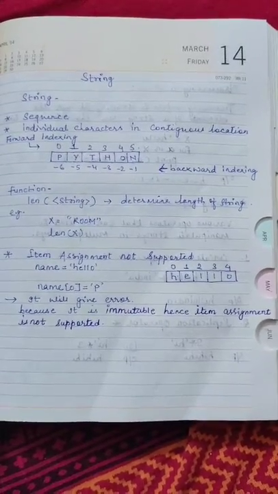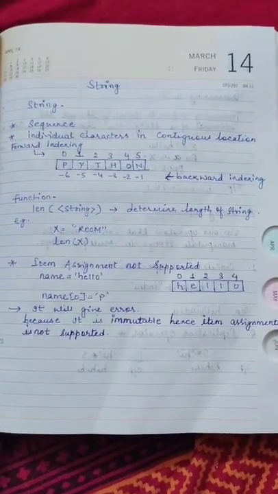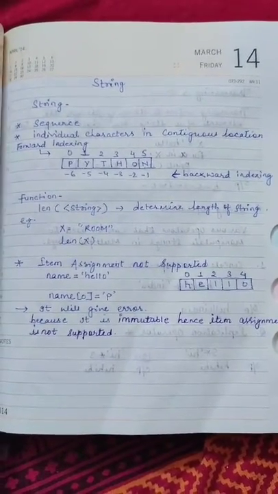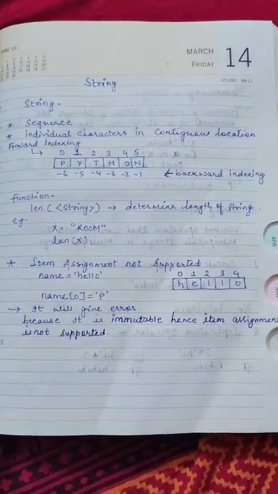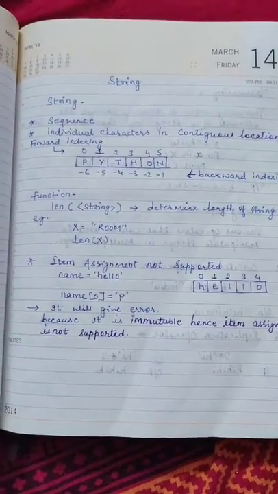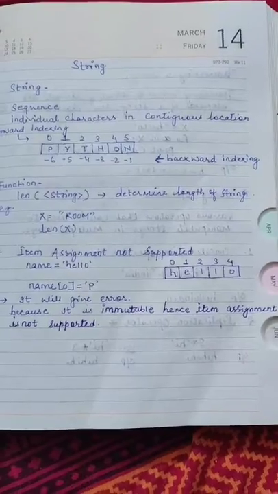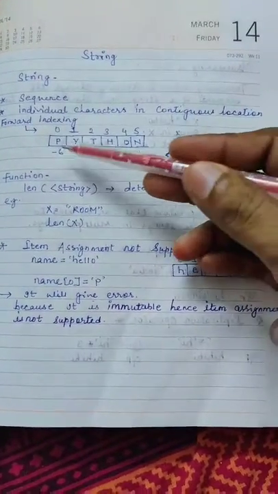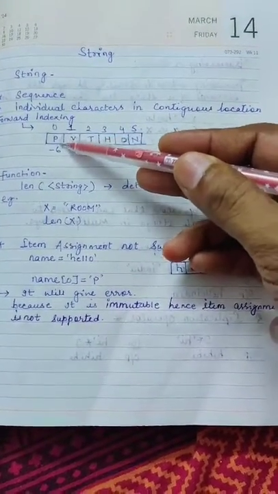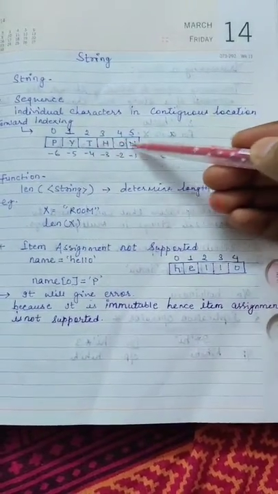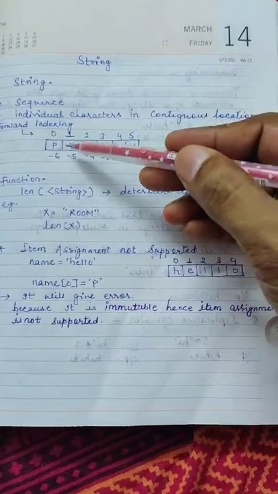So there are two ways of indexing. The first one is forward indexing, and the second one is backward indexing. Forward indexing is left to right, and backward indexing is right to left. Suppose one example I have given: one string I have written, Python. This is a string.